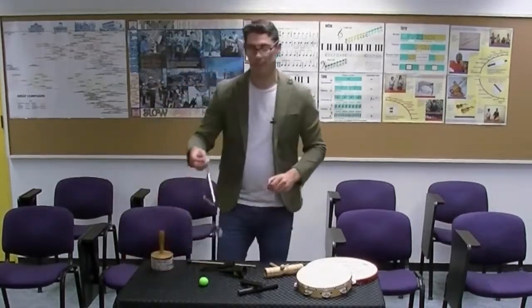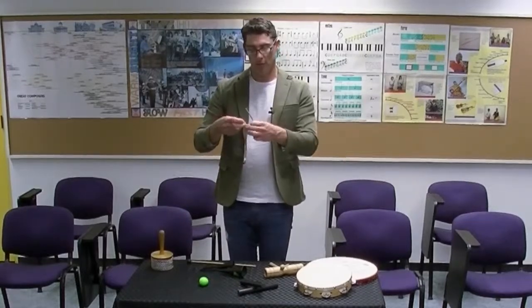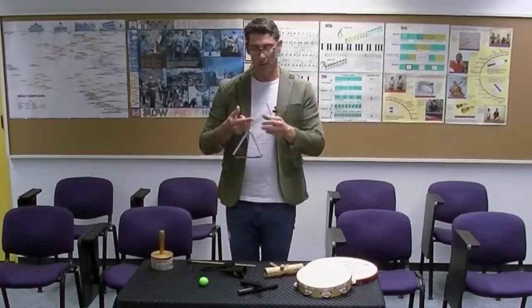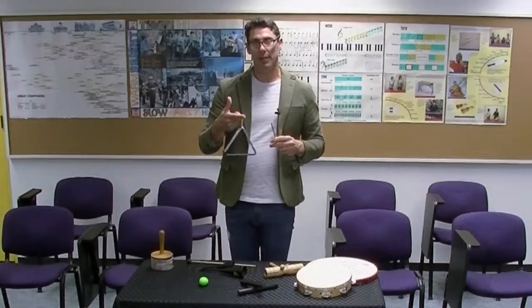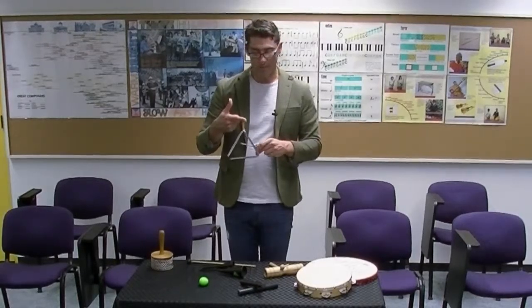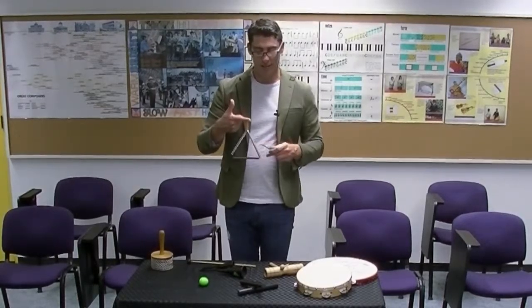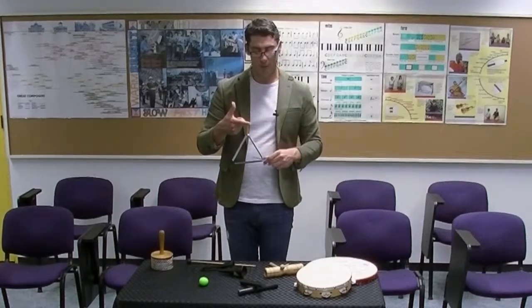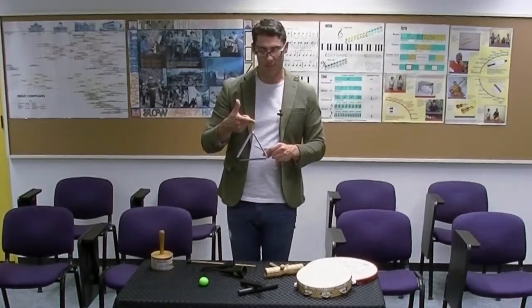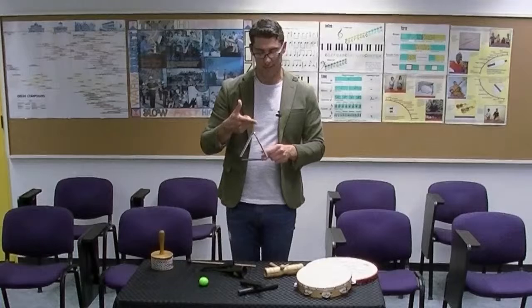We have a triangle here, and we want to hold the triangle with the loop. Generally, we want to hit the triangle either at the opposite side of the break in the bar or at the bottom of the instrument to create a more complex sound.